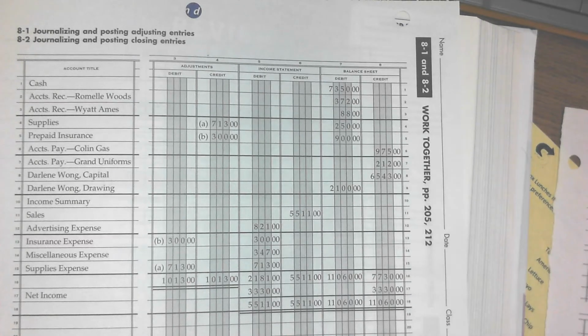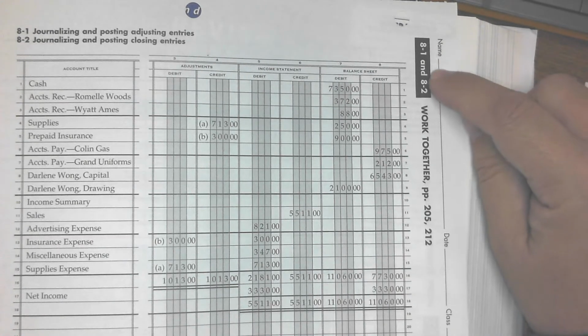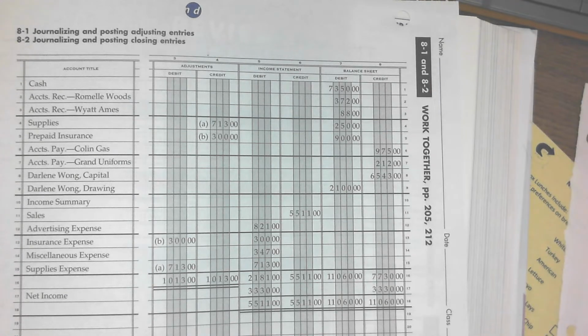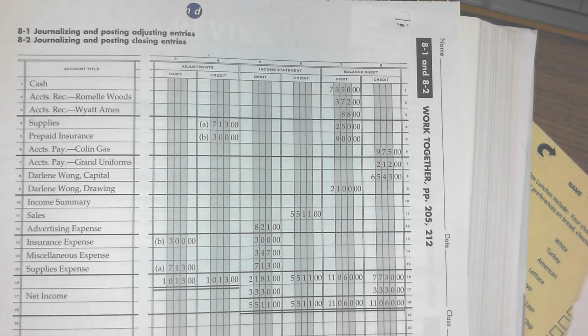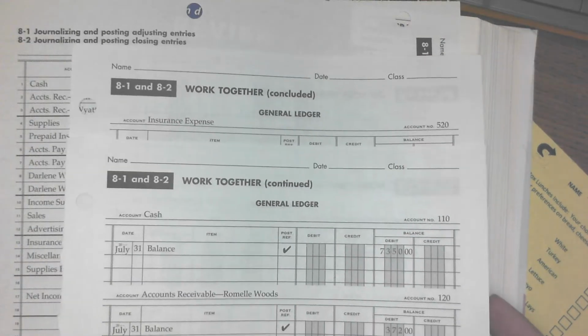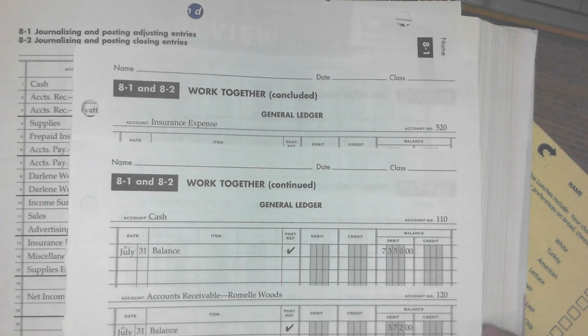So for section 8.1, you can see for 8.1 and 8.2, both of them are going to be together. And we're also going to do something with these, with the ledgers.